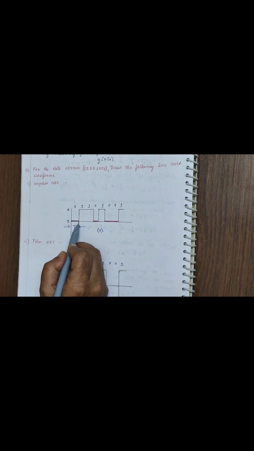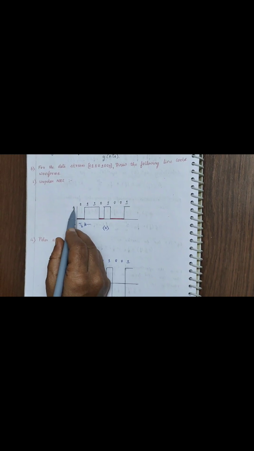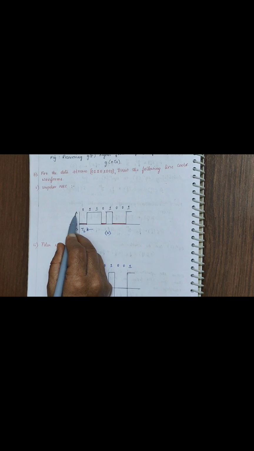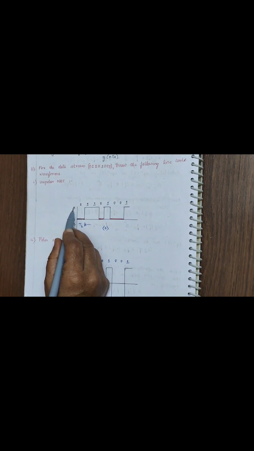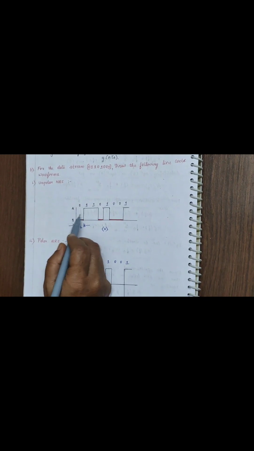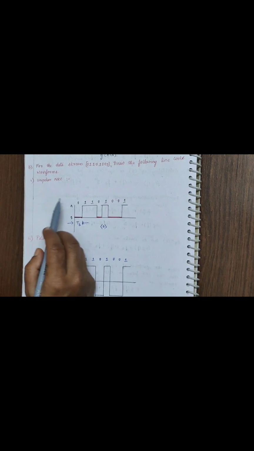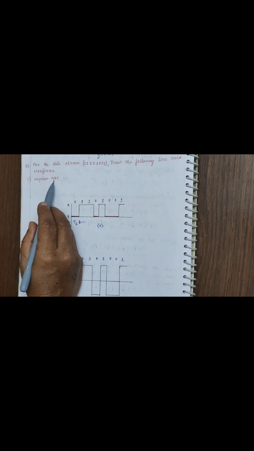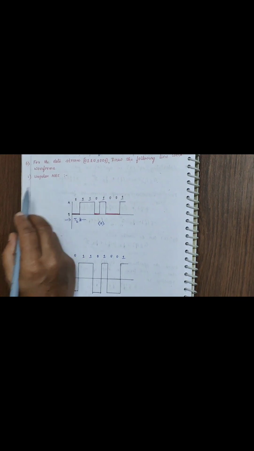In unipolar non-return to zero, symbol 0 is represented by 0, and symbol 1 is represented by A. Here 0 and A we are mentioning. A is the amplitude, which is either 1 volt or 5 volts, it depends. So now let us start marking the waveform for unipolar non-return to zero.